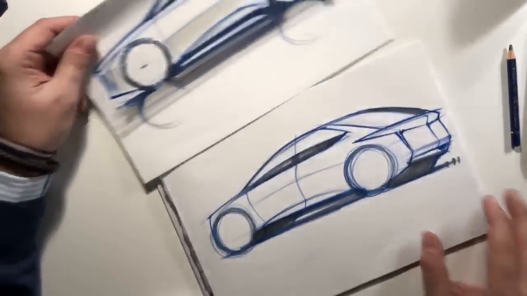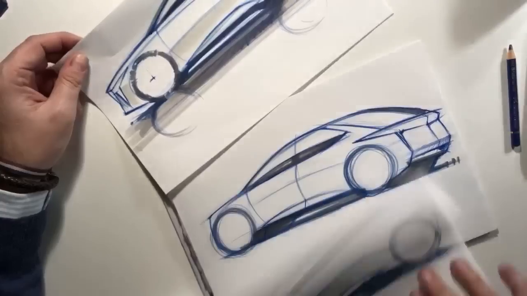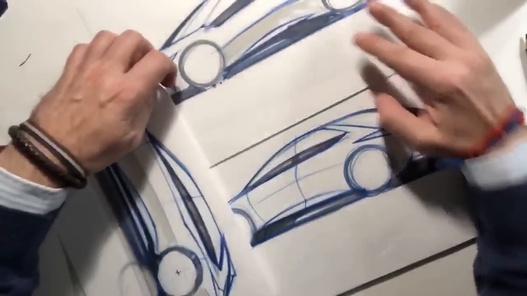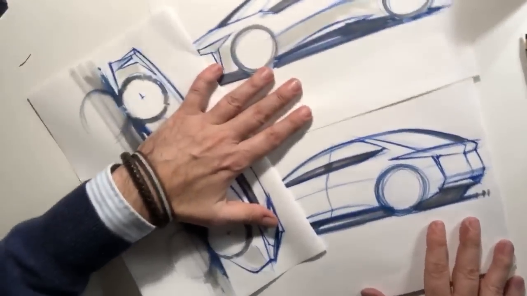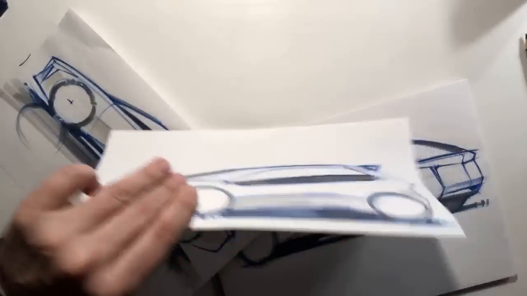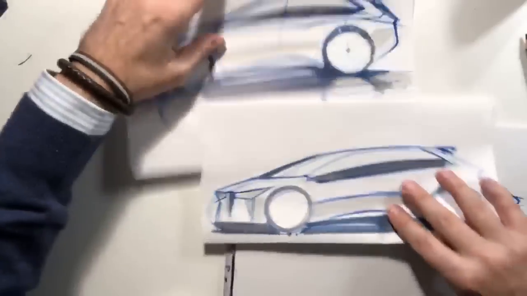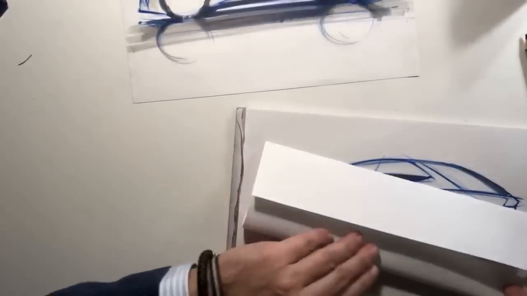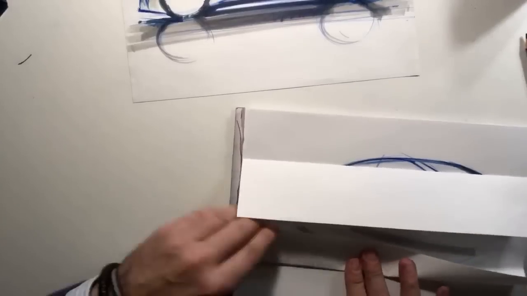Okay, so I think that here we have, you know, I don't know if you can see everything. Let's do this way. I'll try to put everything on one page, okay? Let's see if I can do it.